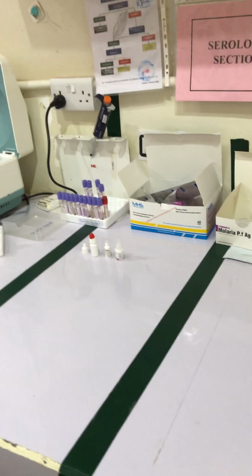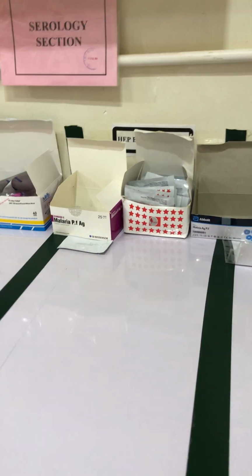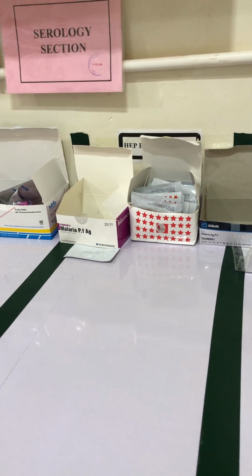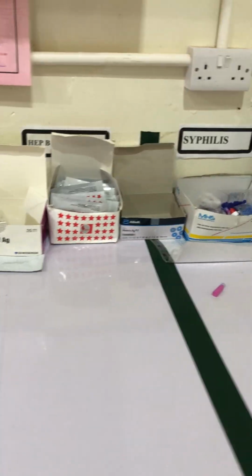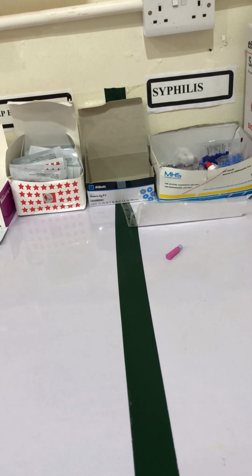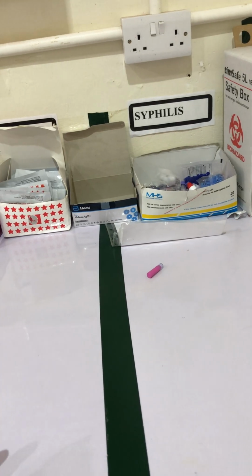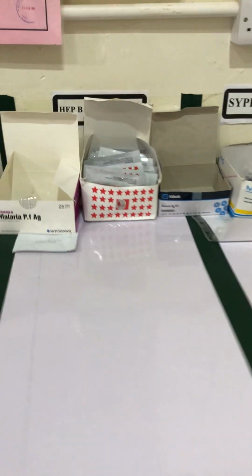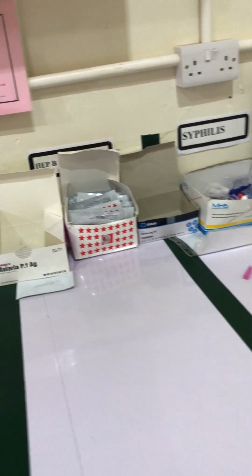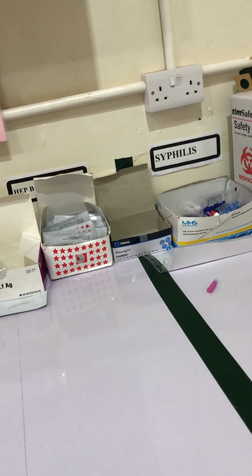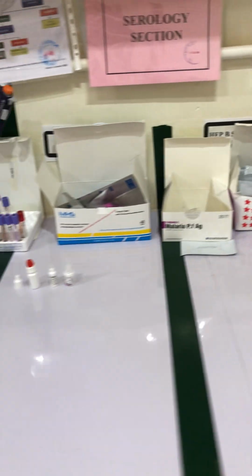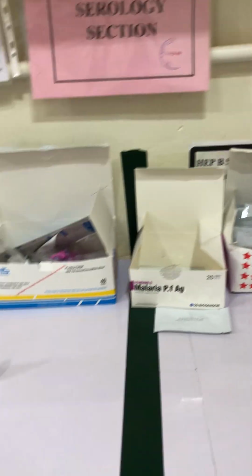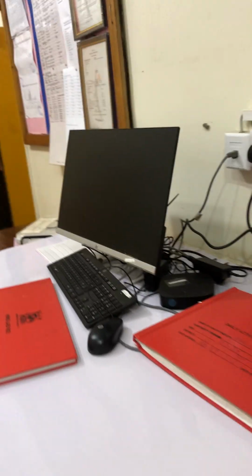Over this part is where we do serology, where specific tests are done: there's HIV testing, malaria testing, hepatitis, and HCG, that is for pregnancy, etc. After that we record the results onto this computer right here.